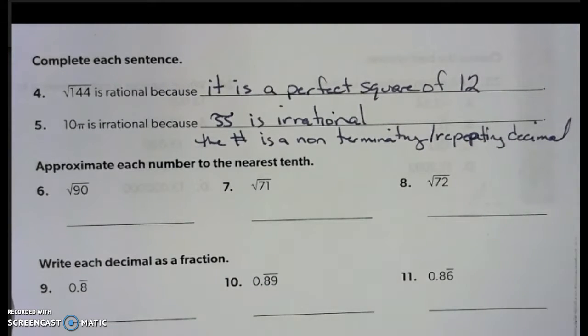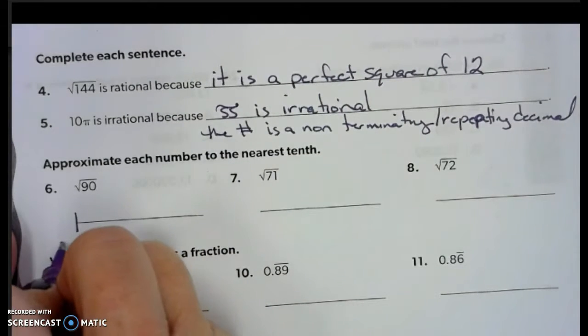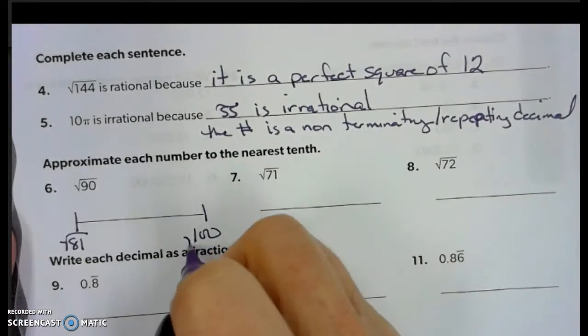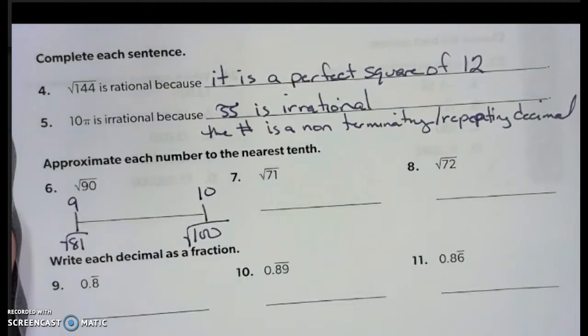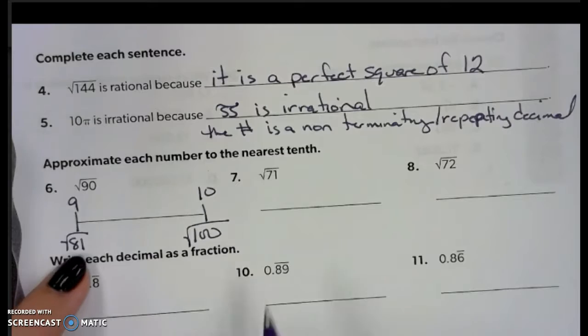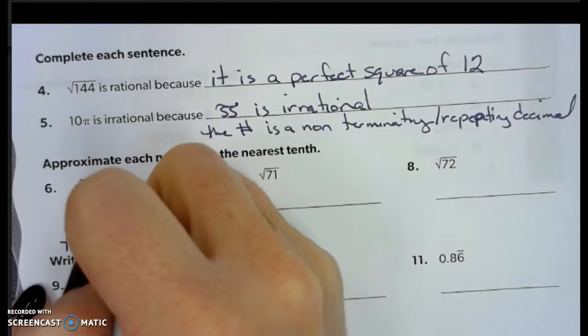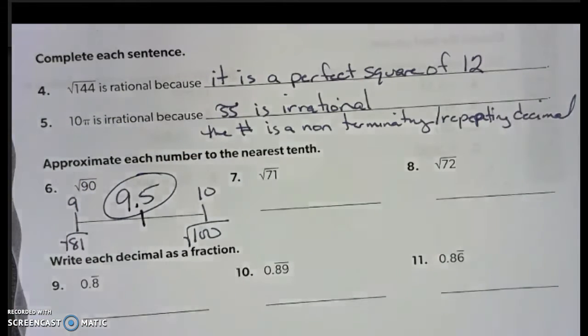Number 6, approximate each number to the nearest tenth. We're going to find out which two perfect squares it is between, and we're going to decide which is a better fit for it. The square root of 90 is between the square root of 81 and the square root of 100, which puts it between 9 and 10. Between 80 and 100 would be basically the middle. I would call this 9.5. I would approximate that at 9.5. Now, it might be like 9.51, but it's going to be very close to 9.5.